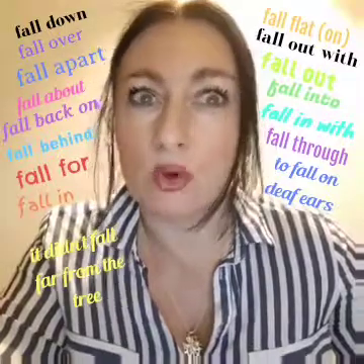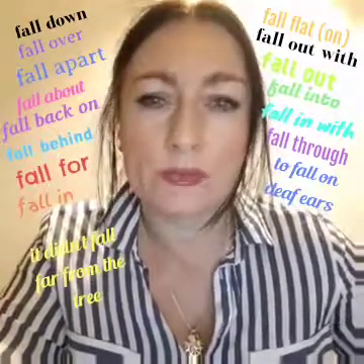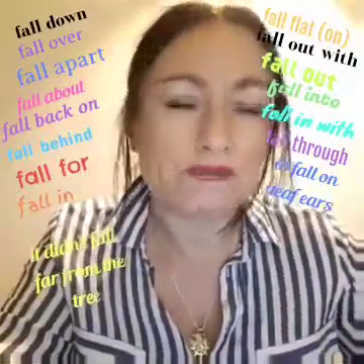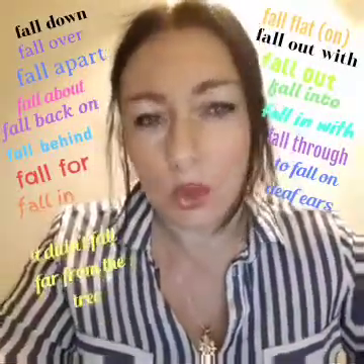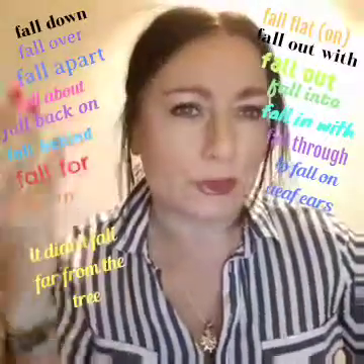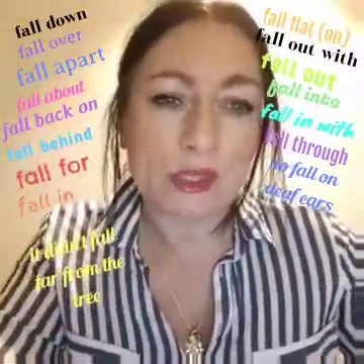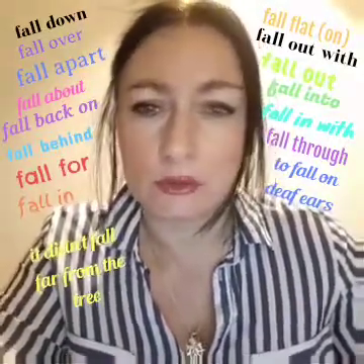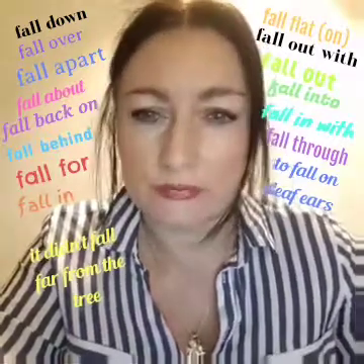The next one is fall over, which is not so common, and fall over means to topple over, so tip over. The wind was blowing very strongly and the bicycle fell over, toppled over onto the ground. So something like tip over, of course, when there is a strong wind, it might happen with many other pieces of equipment or anything.